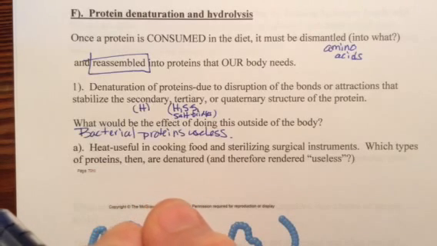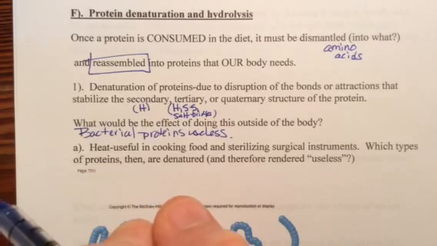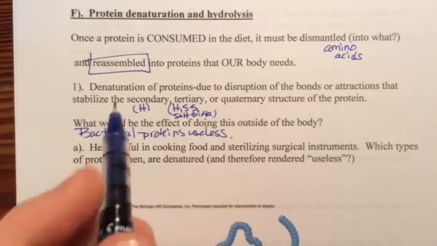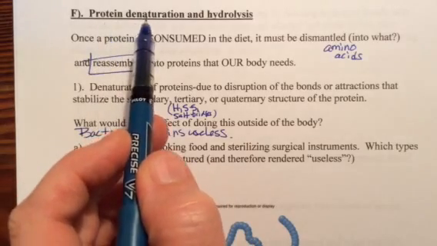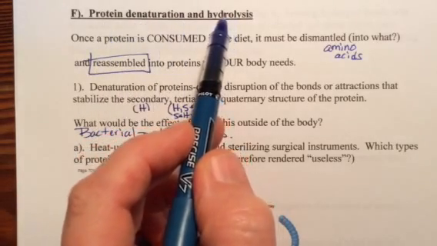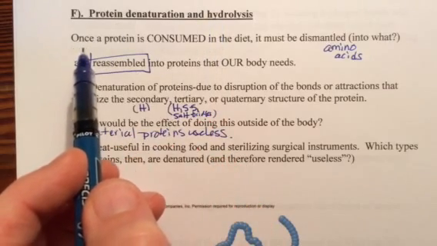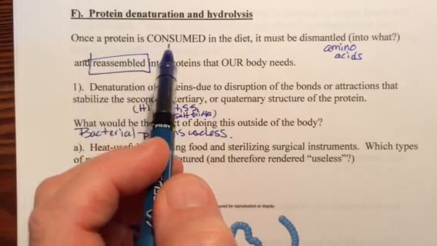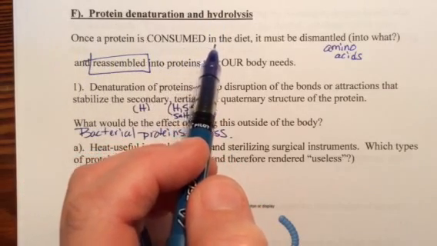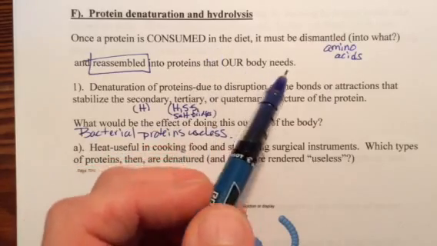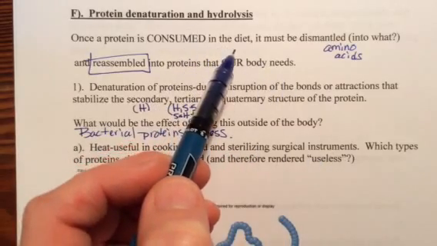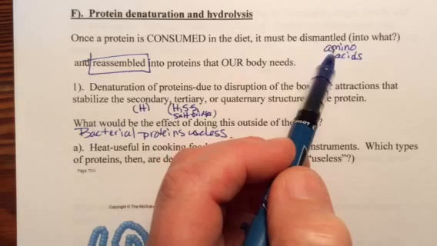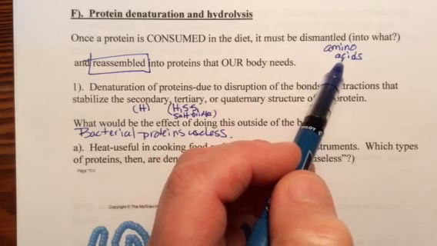We have concluded discussing primary, secondary, tertiary, and quaternary structure, and have now moved on to protein denaturing and hydrolysis. So we're going to switch gears a little bit and talk about proteins that we only consume in the diet because we're trying to narrow our focus. And so if we consume protein in our diet, those proteins must be dismantled into amino acids.